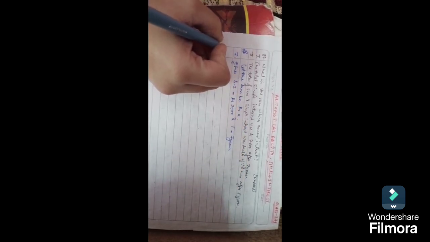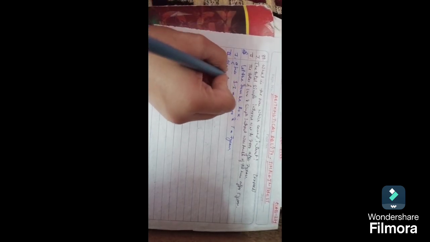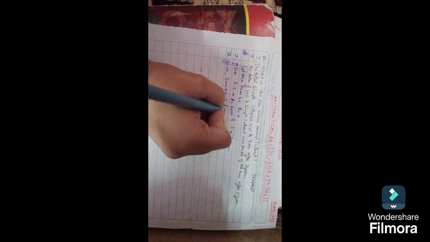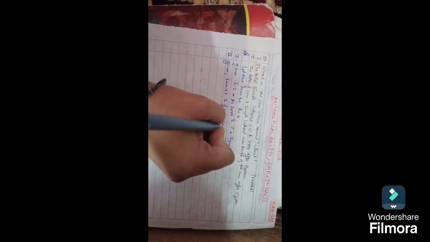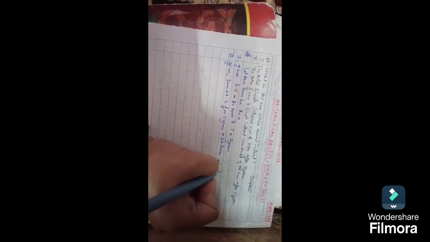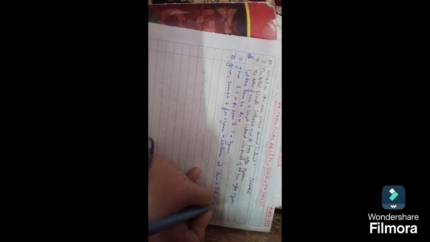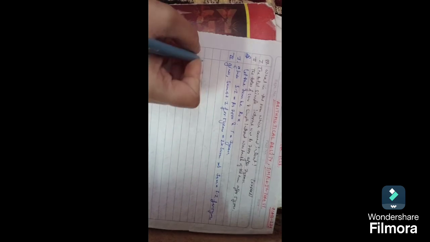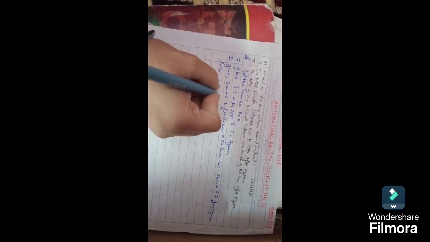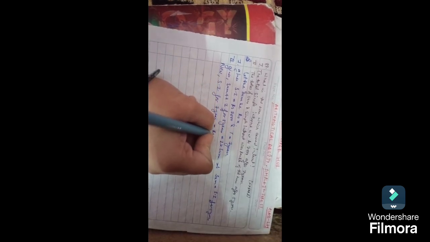The second gives sum plus simple interest for 5 years equals 2 into sum, where sum equals SI for 5 years. Now SI for 7 years equals rupees 7,000.